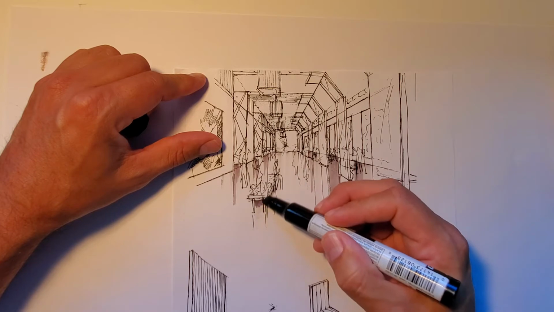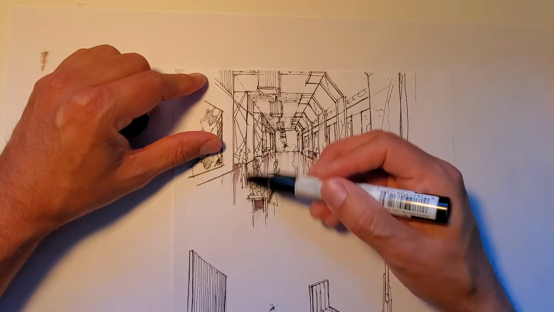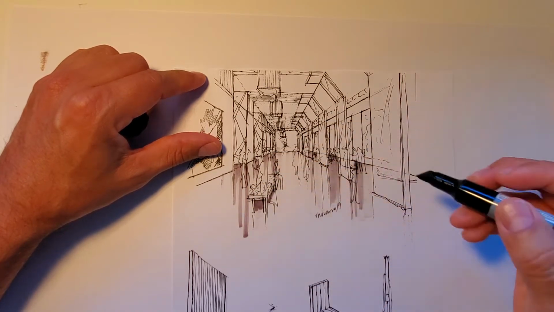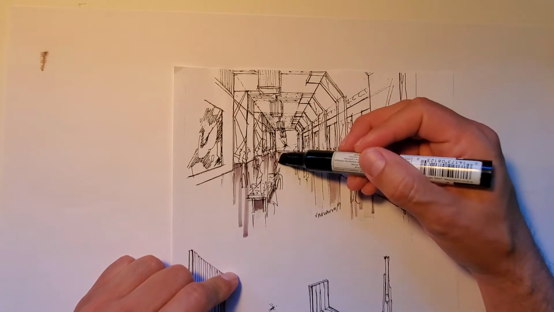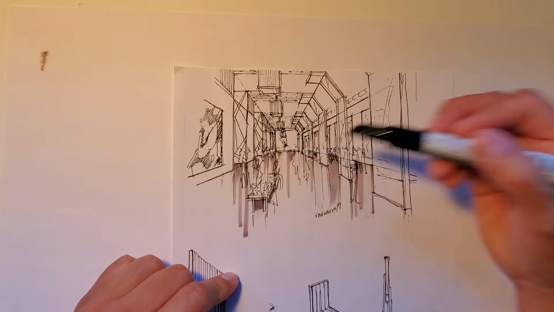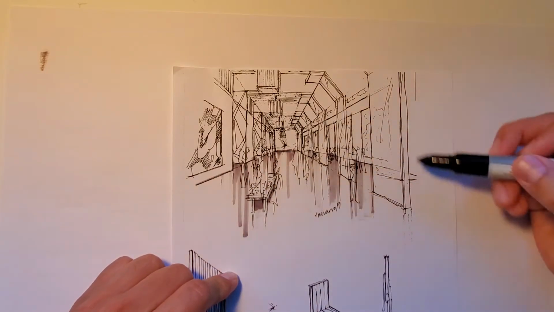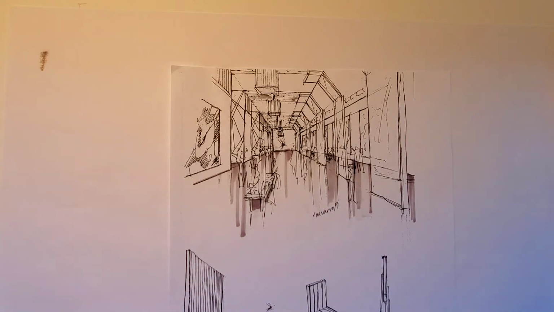It'll be darker here, so I'm just going to do this here, because that'll have some shadow. And I'm going to leave it just like that. Let me just give it an edge so we know it's flooring. I'm going to leave it just like that.